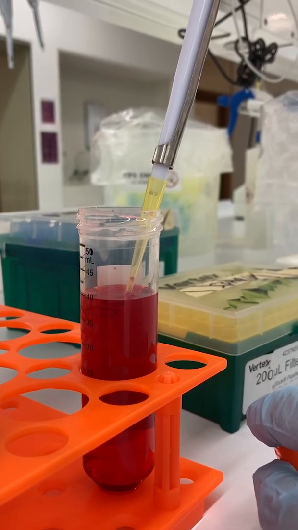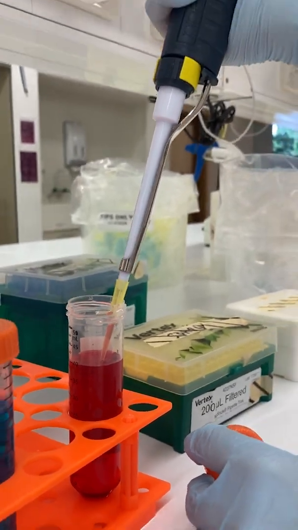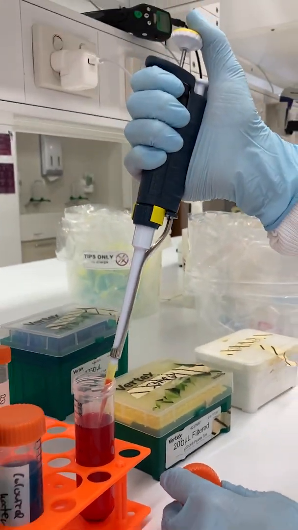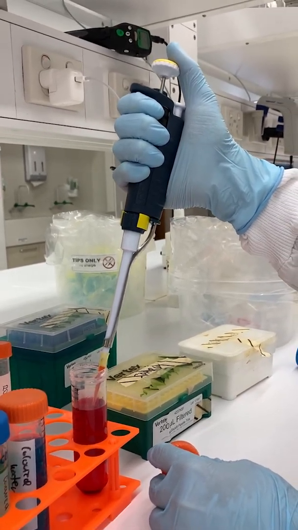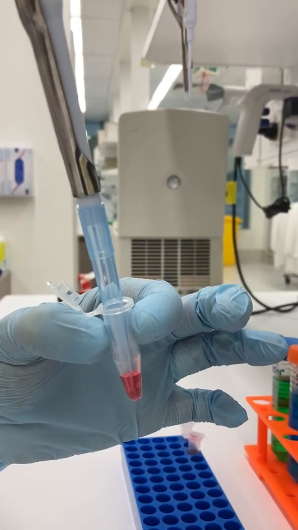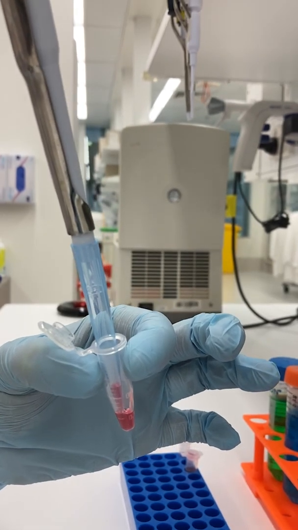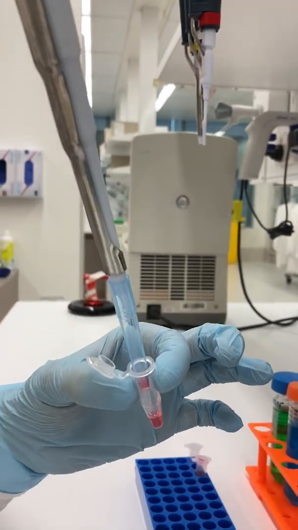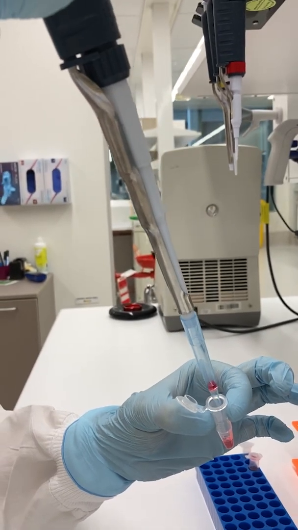When drawing up the liquid, release the plunger slowly. If you release it quickly, liquid will spray up into the tip and could damage your pipette. Once you have expelled the liquid, continue holding the plunger down until the tip is out of the liquid. If you release the plunger too early, liquid will be drawn up back inside the tip.